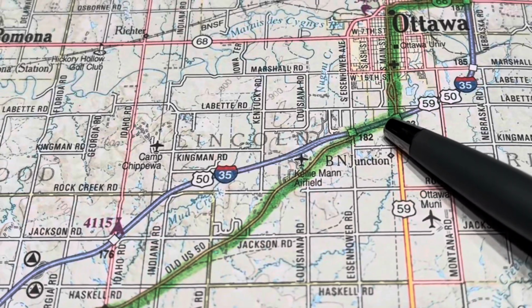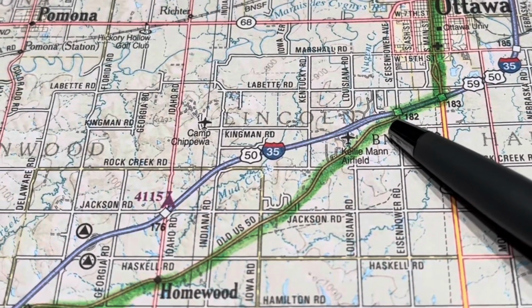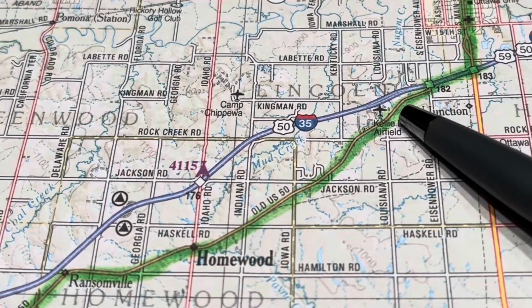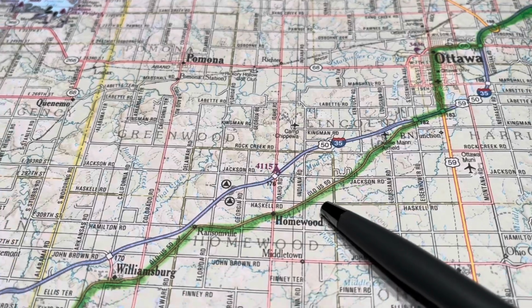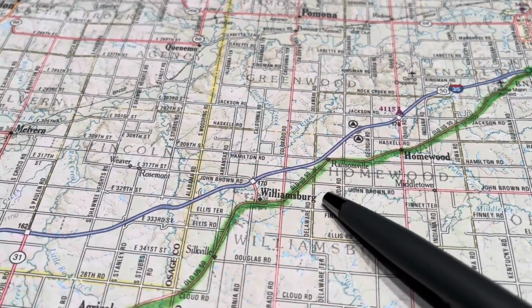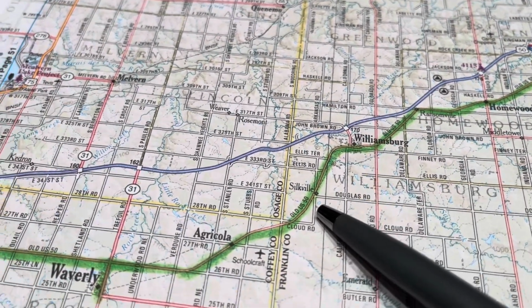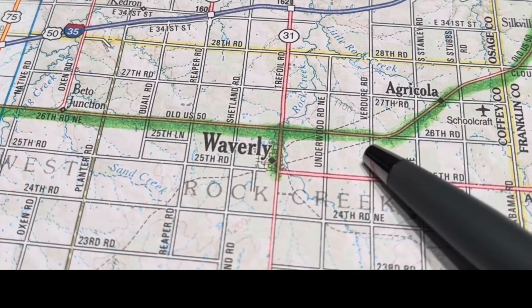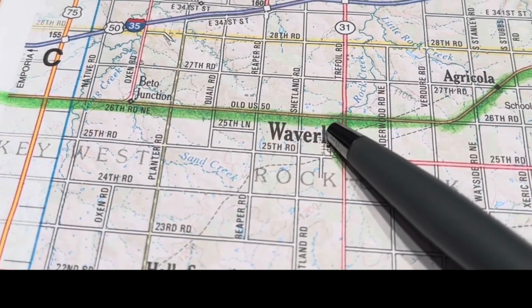Just south of Ottawa, right here, this is old US 50. So we're going to go on there, and all along there are some little towns and some ghost towns that will be interesting to see. And we'll take that, it basically goes through Waverly.